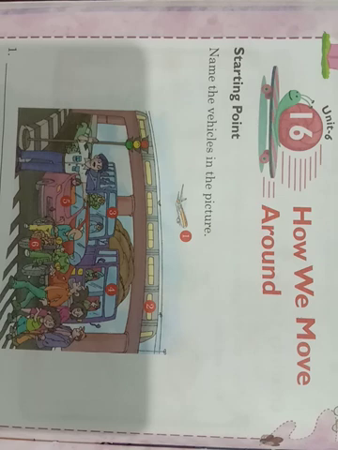Today we will learn another lesson in EVS, and the name of the lesson is how we move around. In this lesson we will learn about vehicles, that is also known as transportation. We will learn about land transportation, water transport, air transport, and about special vehicles. Okay children, so let's start our class.